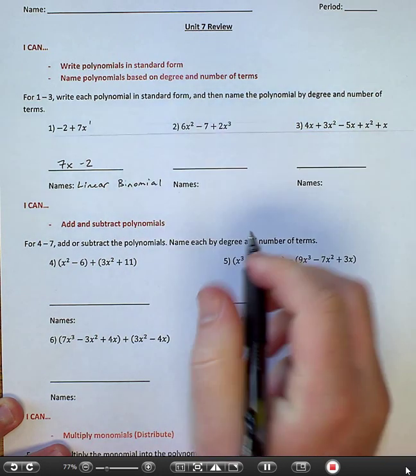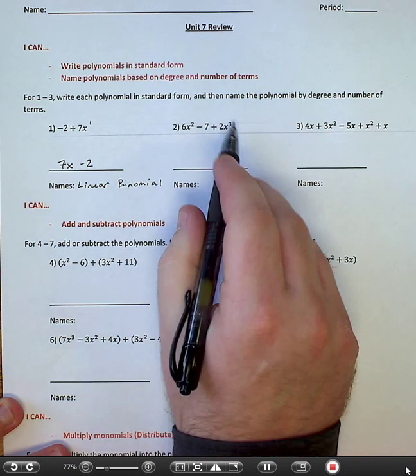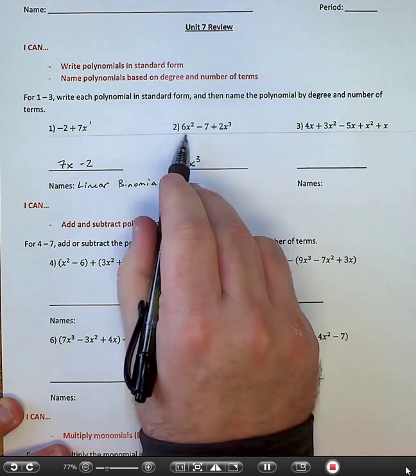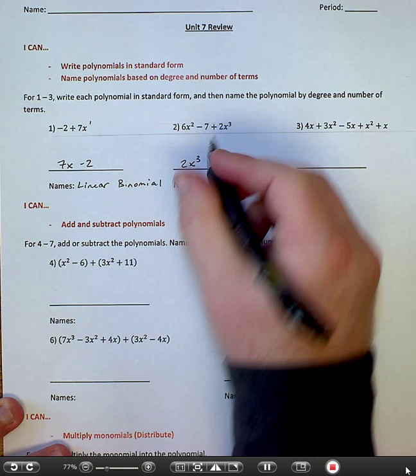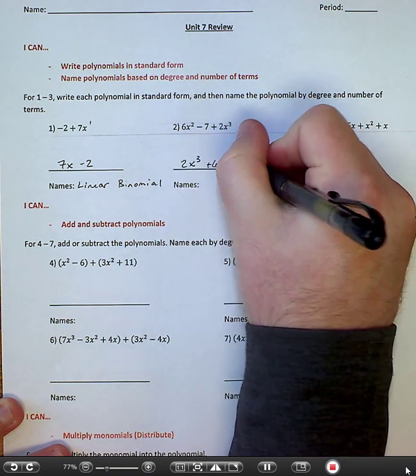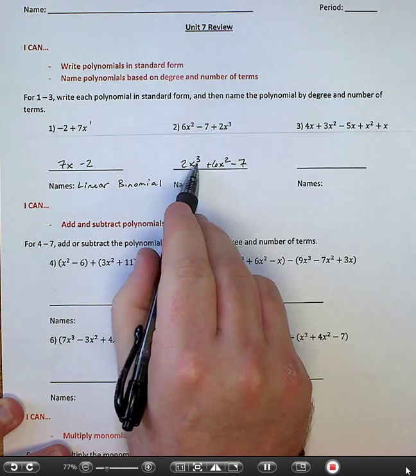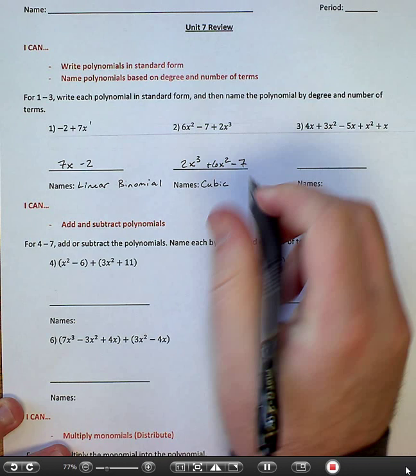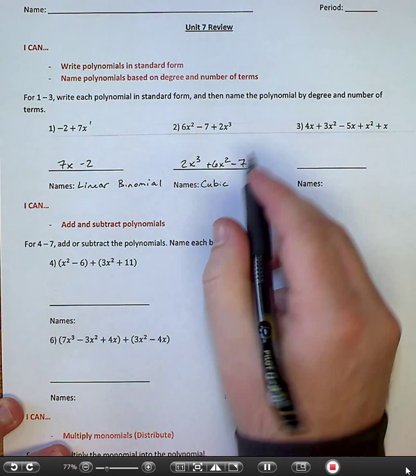Okay. Number 2, largest exponent is the 3, so I'm going to write that first. It's positive 2x to the third. Next is second, so it's positive 6x squared, so plus 6x squared. Negative 7 goes at the end. Largest exponent of 3 makes this cubic. And then it's got 1, 2, 3 terms, so it's a trinomial.